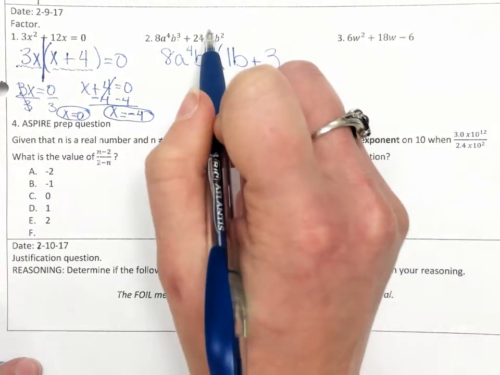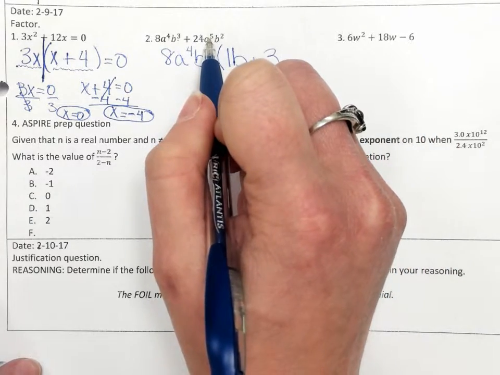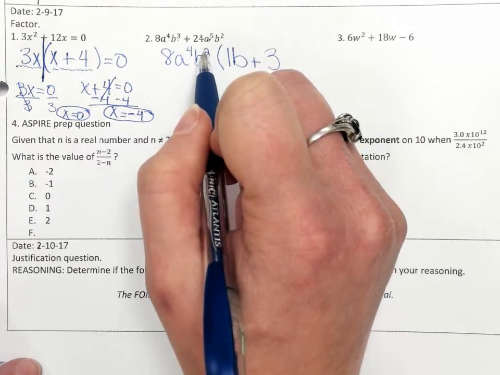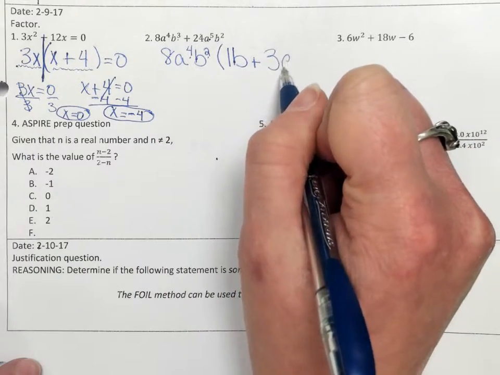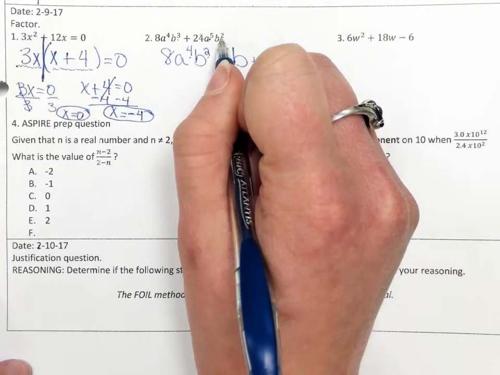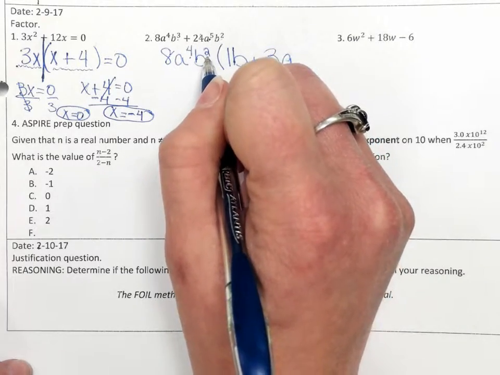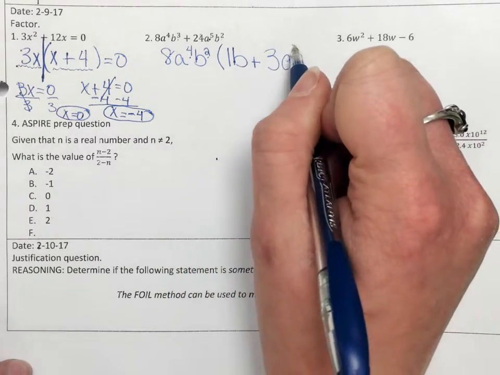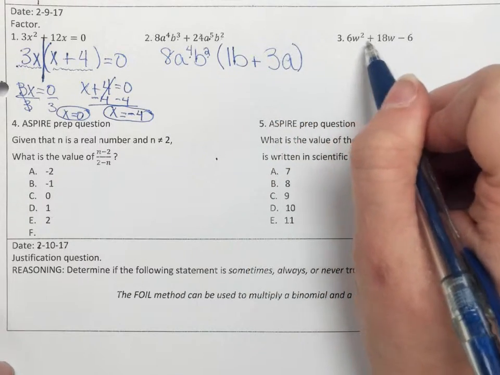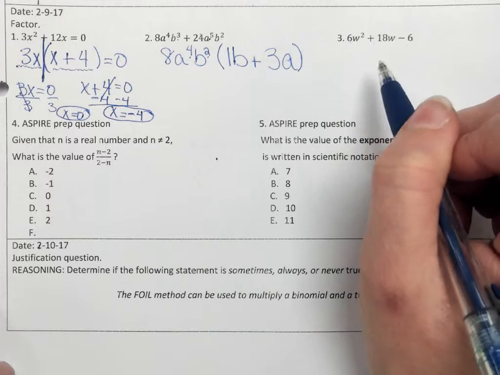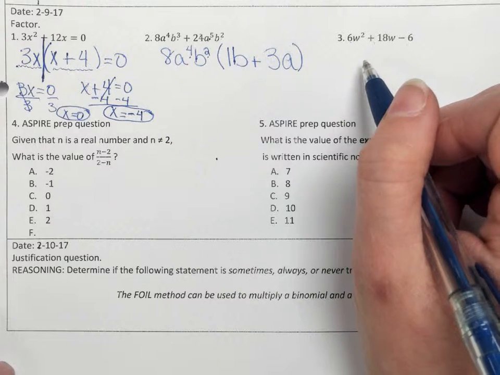3. How many A's do I have? 5. How many did I take out? 4. How many do I have left? 1. How many B's do I have? 2. How many did I take out? 2. How many's left? None. There you go. Number 3. 6, 18, and 6. What number goes into all 3 of them?